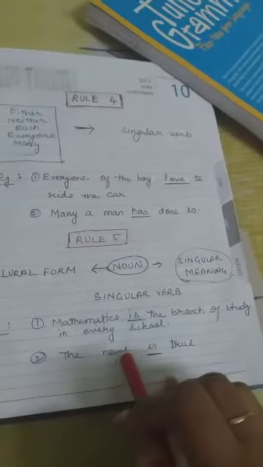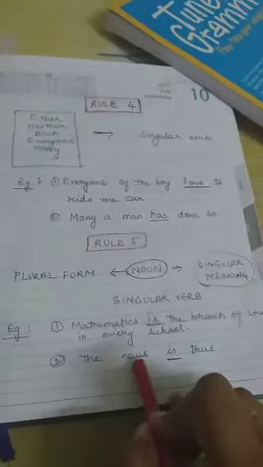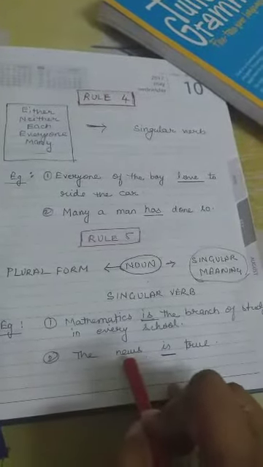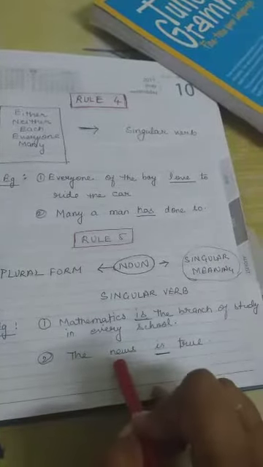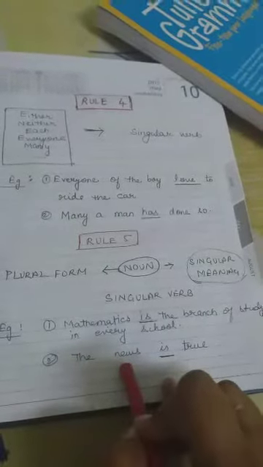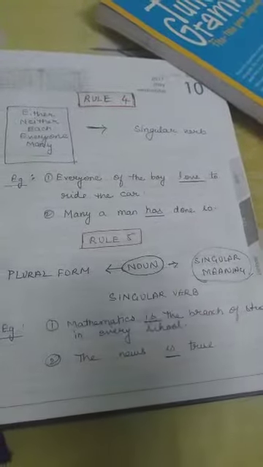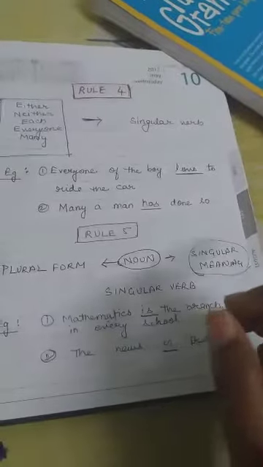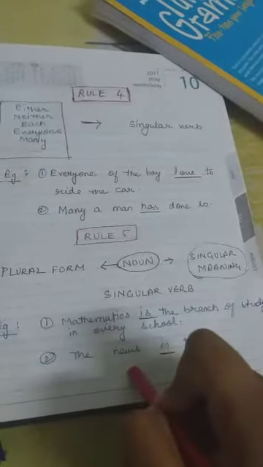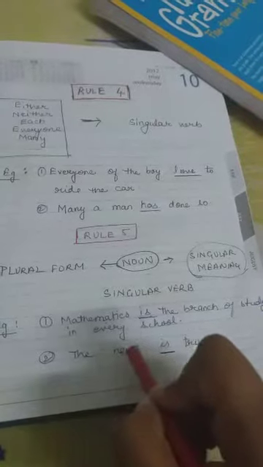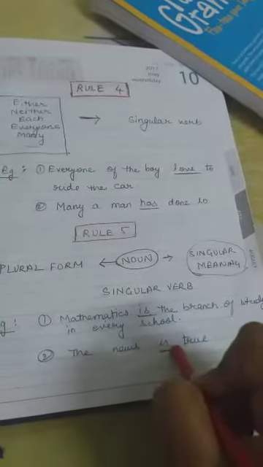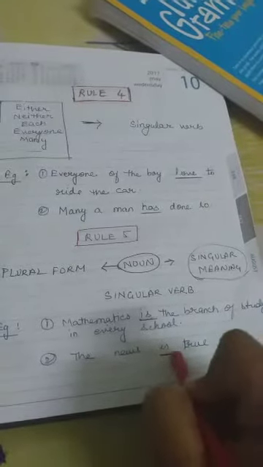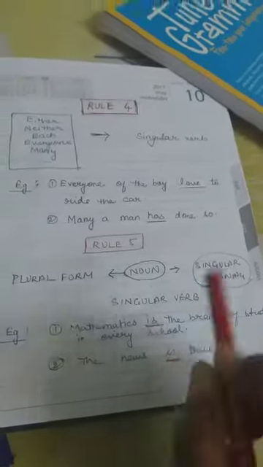Look at here, the news is true. News is a noun subject which is in plural form, isn't it? The news is in plural form, but the meaning is singular. I am talking about one particular news, and there are many news items connected to it. So news is in plural form but gives you a singular meaning. So what is the verb used here? Is. It's a singular verb. Okay, got it? This is the fifth rule.